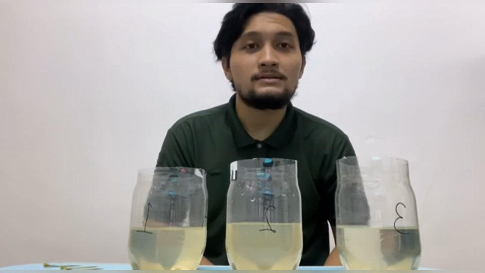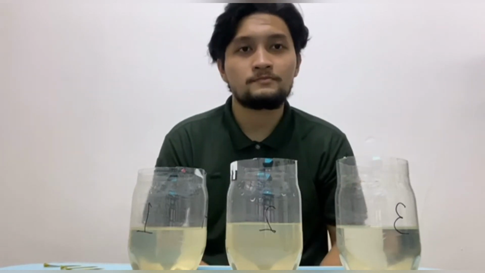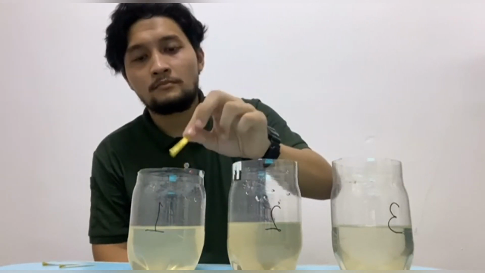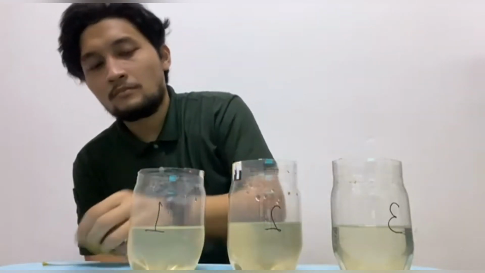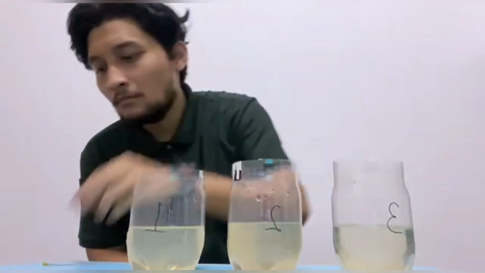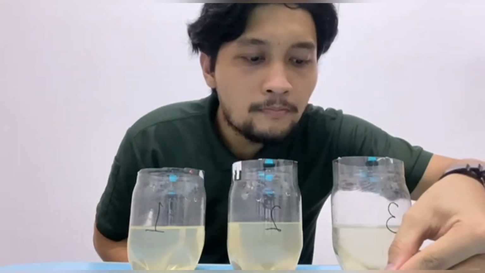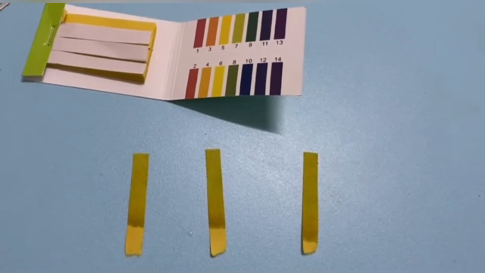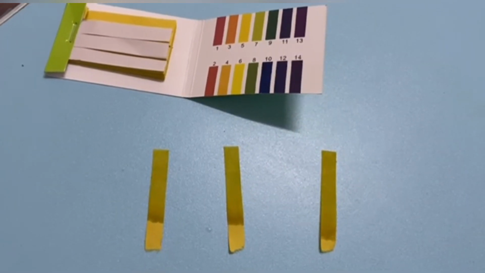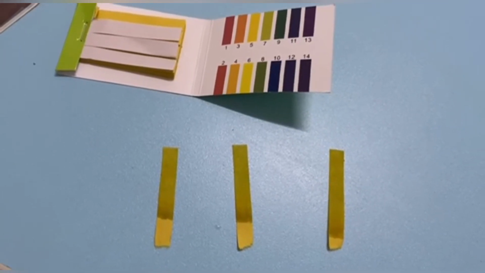Now we have to test the result with the litmus paper to find the pH value. Based on the result that we get from the litmus paper, the pH value for design 3 is 7. For design 2 it is 6, and for design 1 it is 5.